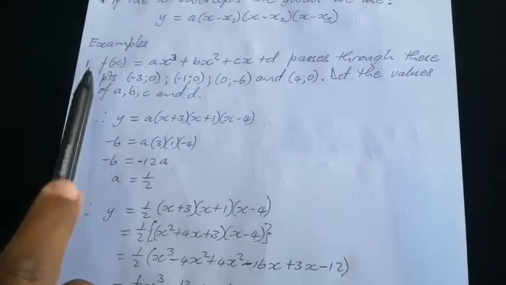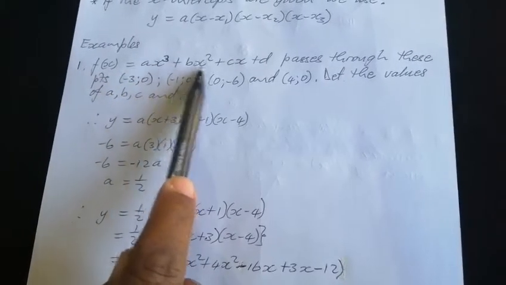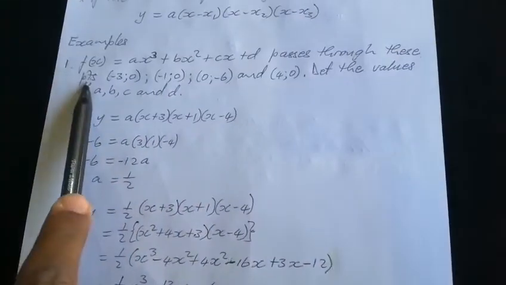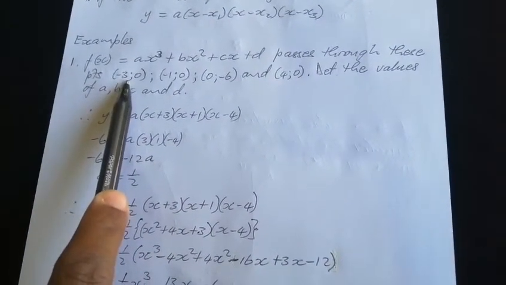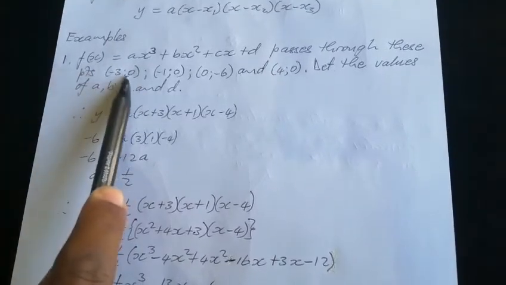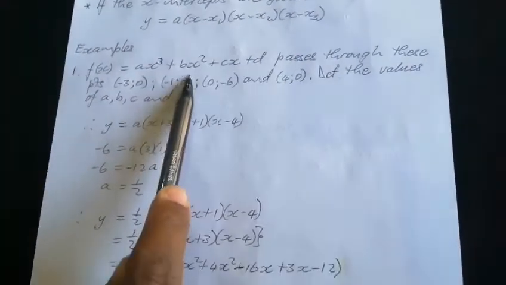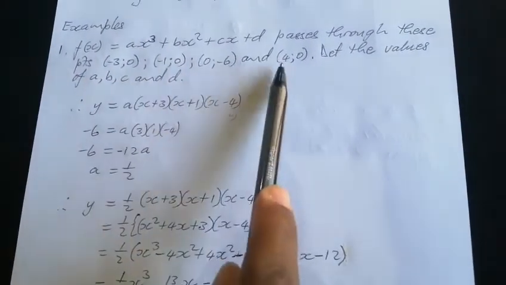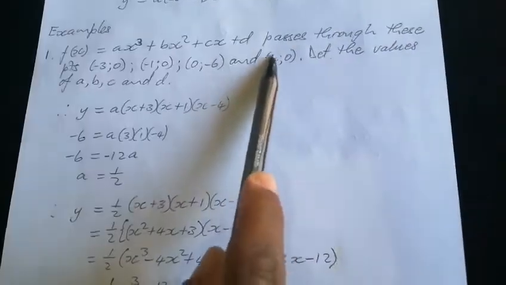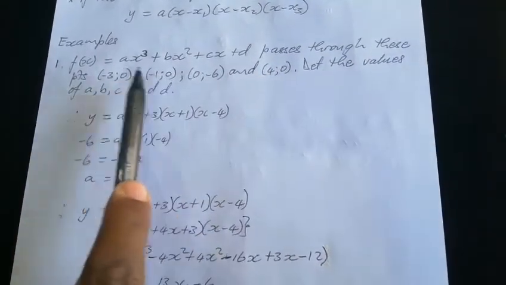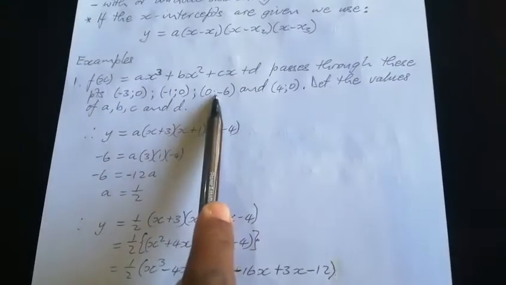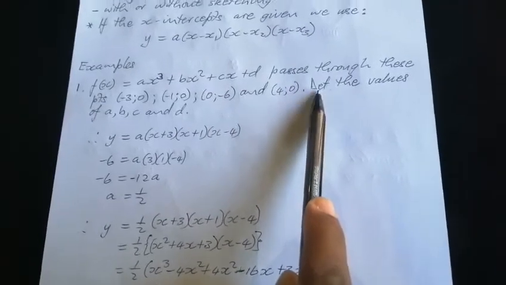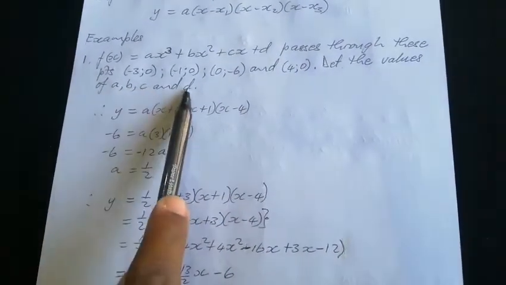Number 1. f of x is equal to ax cubed plus bx squared plus cx plus d. Passes through these points. If you look at the given points, (-3, 0) means it's on the x-axis. (-1, 0) is on the x-axis. (0, -3) is on the y-axis. (4, 0) is on the x-axis. So we have got 1, 2, 3 x-cuts and only 1 y-cut. The question then goes on to say, determine the values of a, b, c, and d.